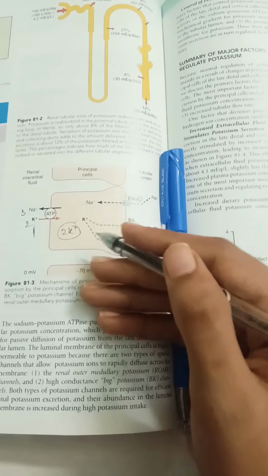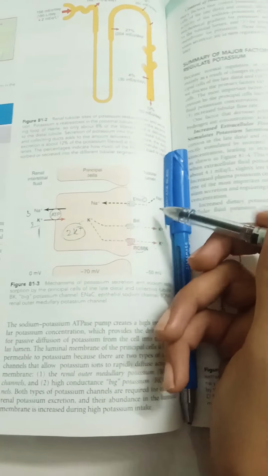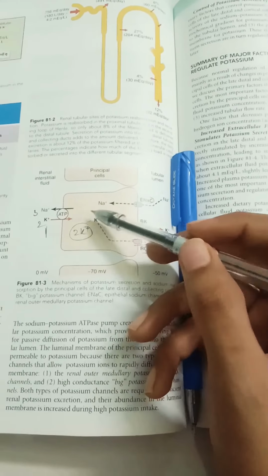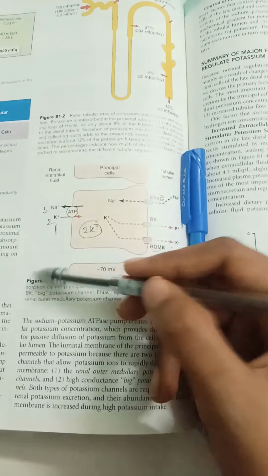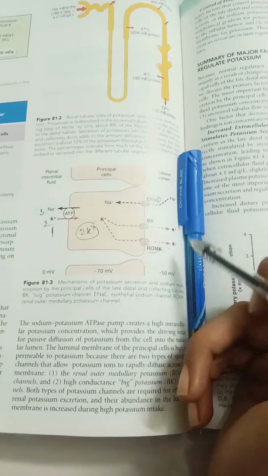Of course, if sodium goes, water follows it. So as sodium goes in, water follows along with it. From this, by means of the sodium potassium ATPase, sodium gets into the interstitial fluid and potassium comes outward and gets excreted.